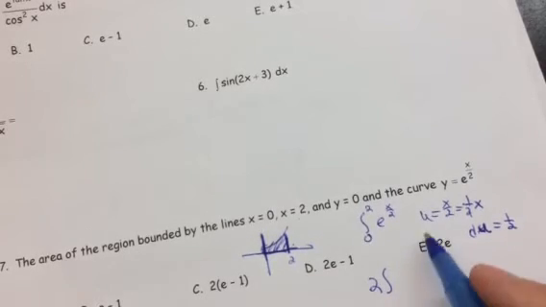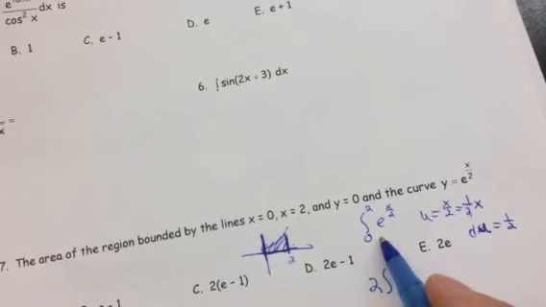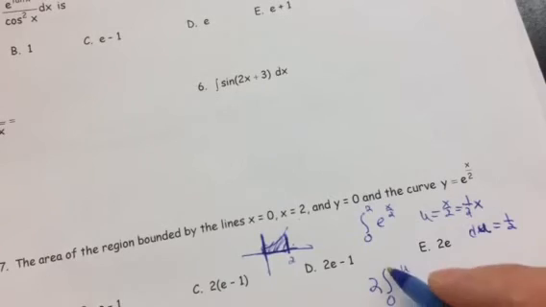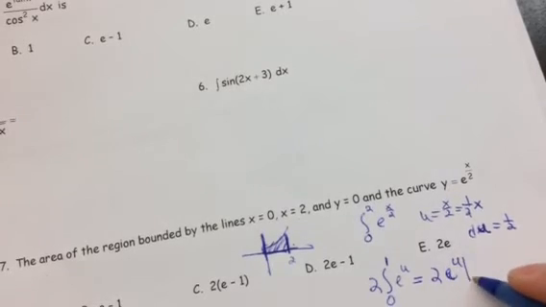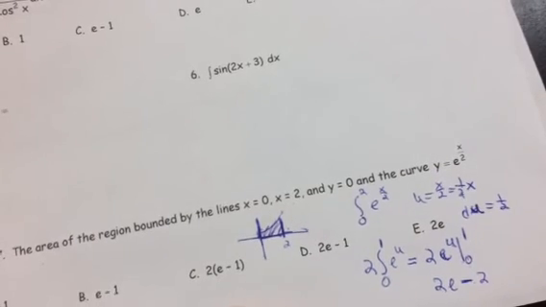I guess we should do our u substitution. This is e to the u, and if x went from 0 to 2, then when x is 0, u is also 0. When x is 2, u is 1. So this is 2 e to the u from 0 to 1. So this is 2e minus 2e to the 0, which is e to the 0 is 1, so it's 2e minus 2. All right, that is it.